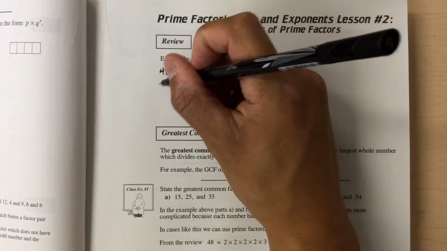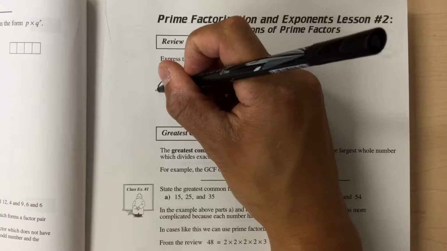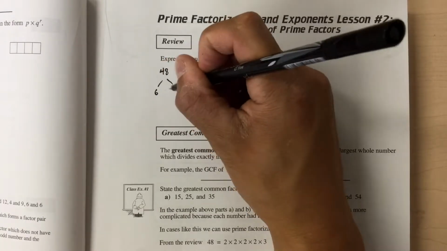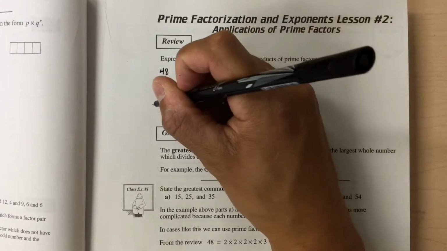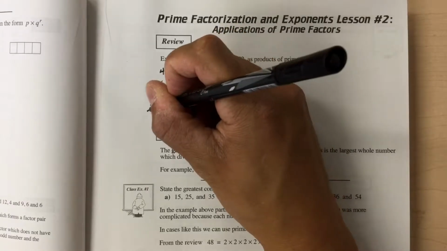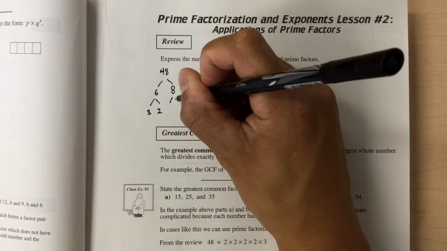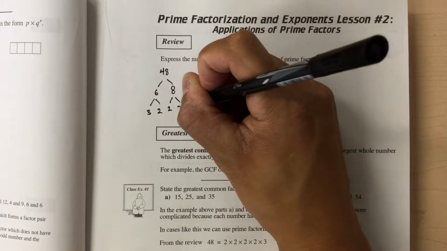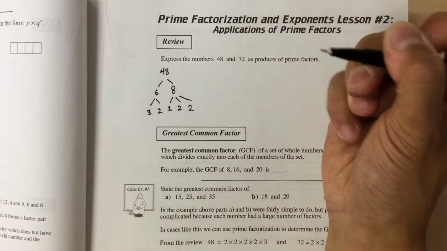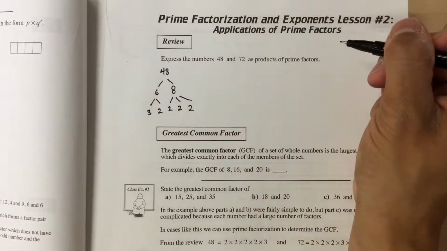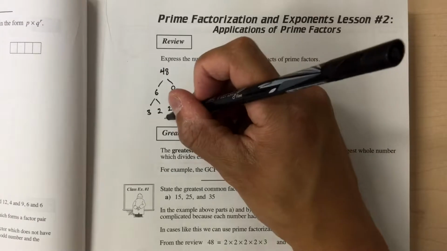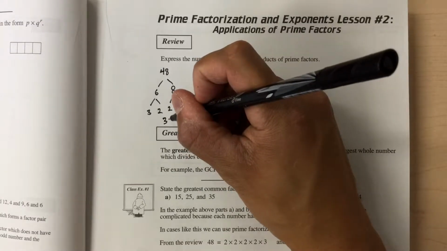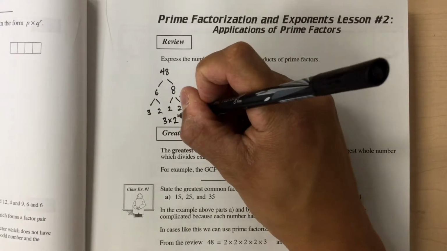But if I start with a tree diagram, 48, I could break down into 6 times 8. And breaking it further, 3 times 2 times 2 times 2 times 2. And as products of prime factors, 48 would be expressed as 3 times 2 to the power of 4.